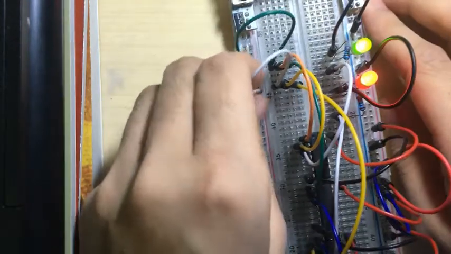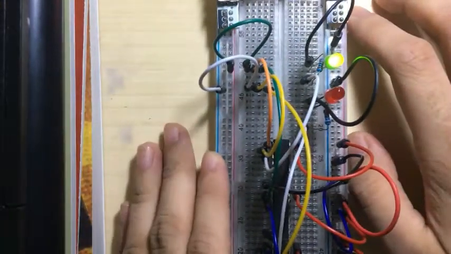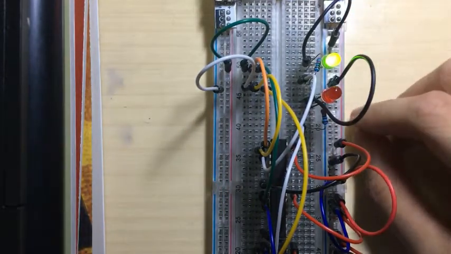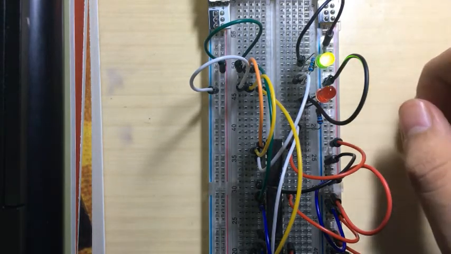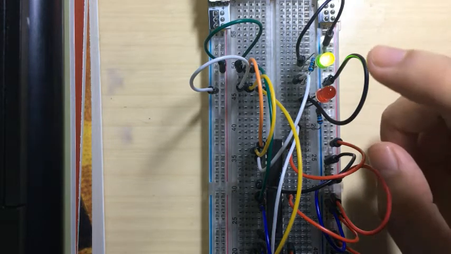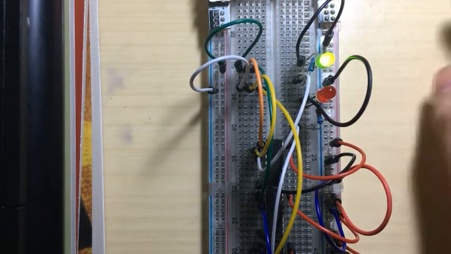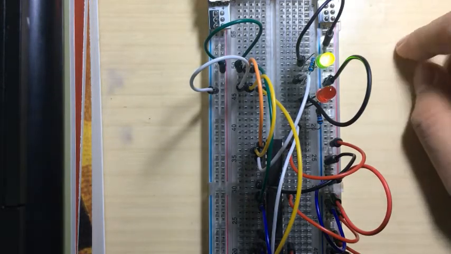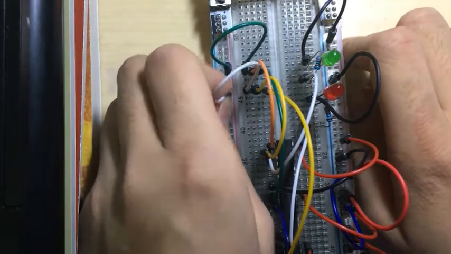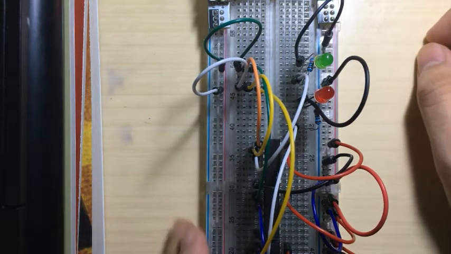But when input X is connected to 5 volts and input Y is connected to the ground, the green LED lights up, which represents the difference, while the borrow turned off, which means that the borrow is in the state of 0 and the difference is in the state of 1. When both of them are connected to 5 volts, both LED turned off, which means that the difference and borrow are in the low state or in the state of 0.